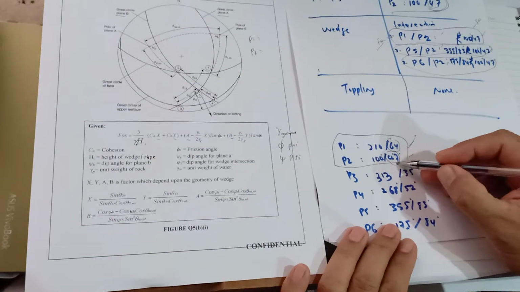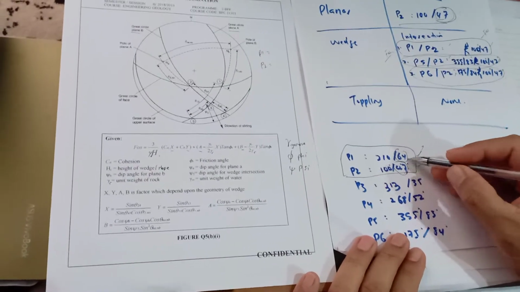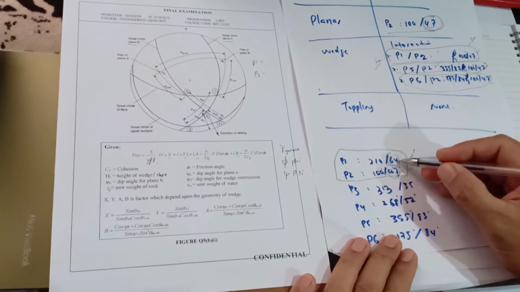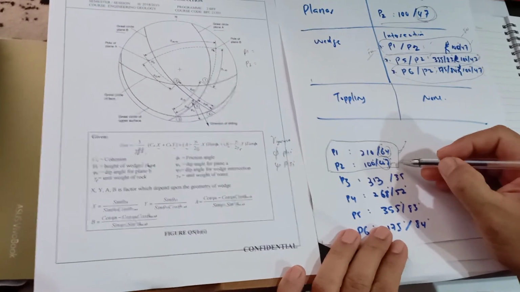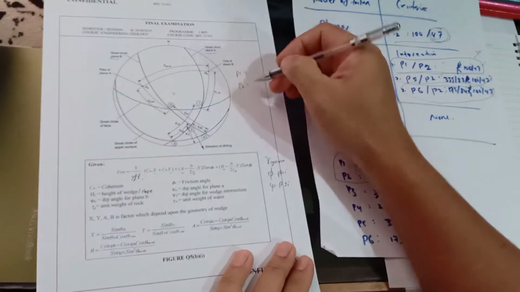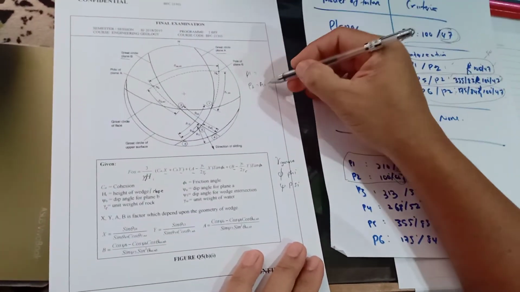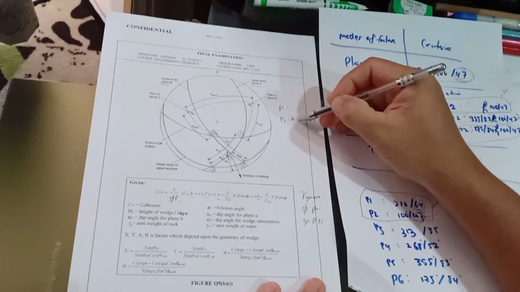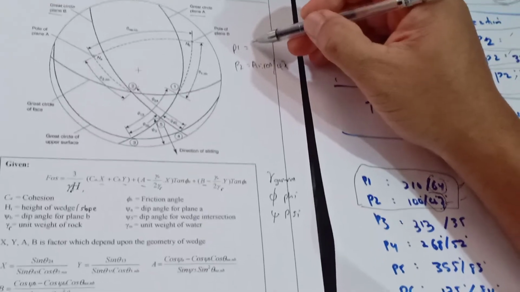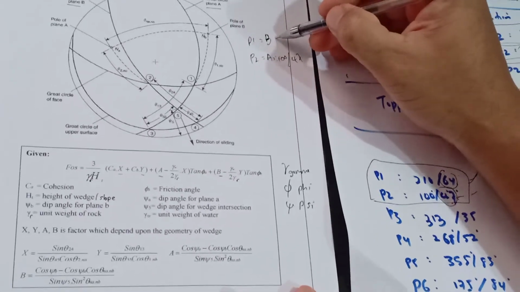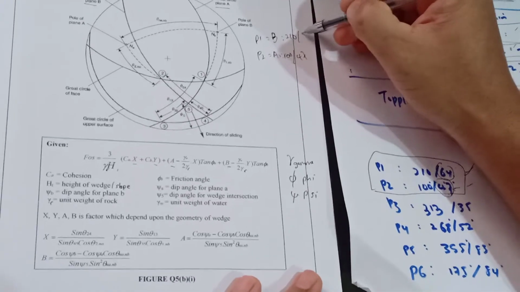Choose the lowest one. The lowest between these two is A. If 47 and 64, 47 is A. So that means your P2 is A, which is 100, 47, and P1 is B, which is 210 and 64.